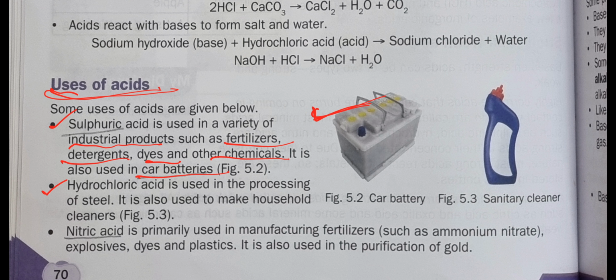And the other one, hydrochloric acid, HCl, is used in the processing of steel. It is also used to make household cleaners. And nitric acid. Nitric acid is primarily used in manufacturing fertilizers such as ammonium nitrate, explosives, dyes and plastics. It is also used in the purification of gold. So for purification of gold, we are using nitric acid.